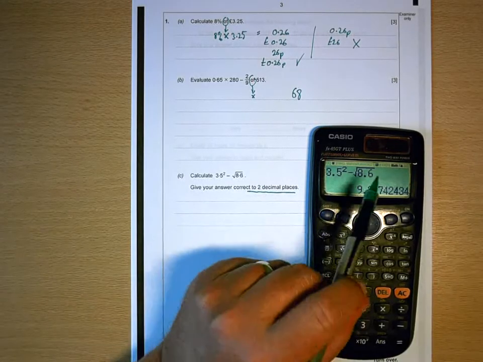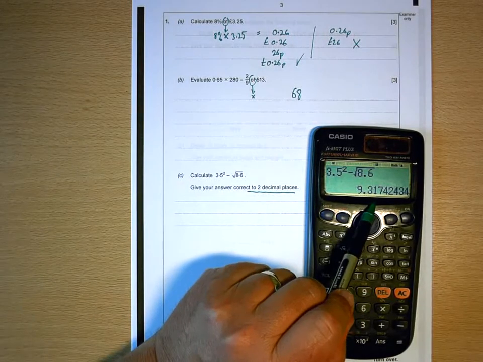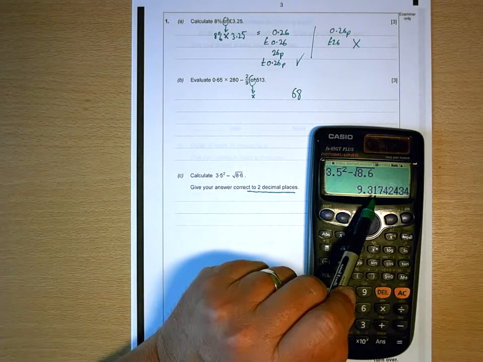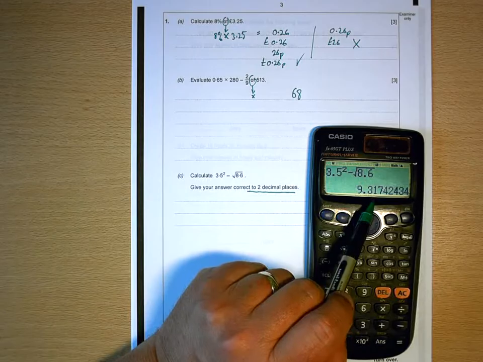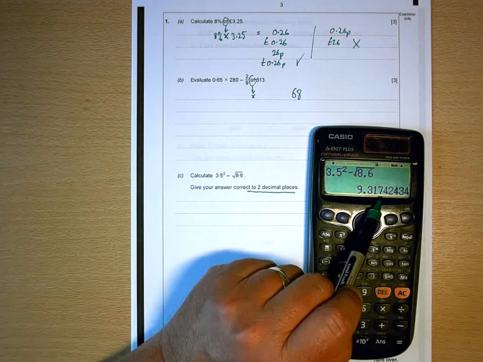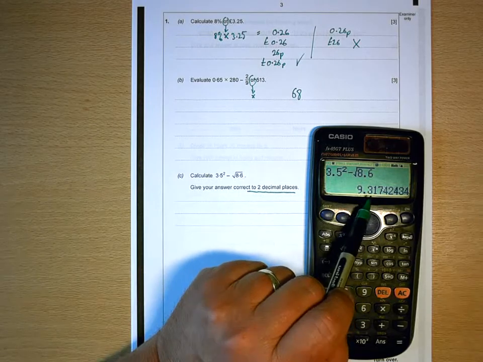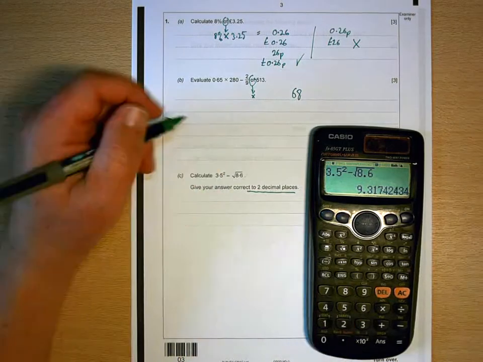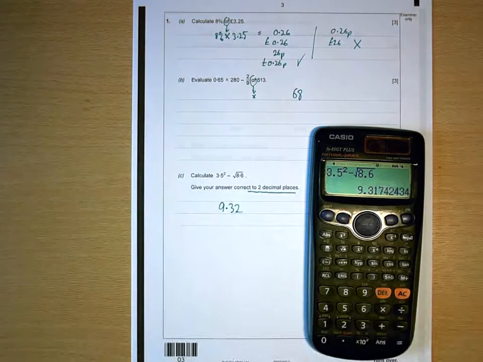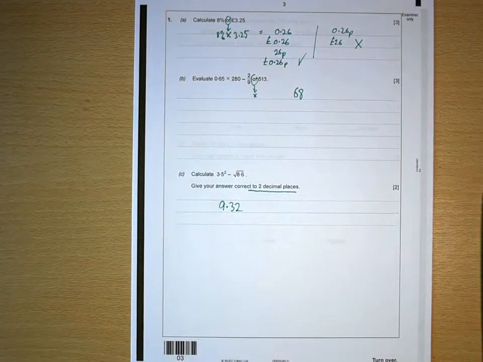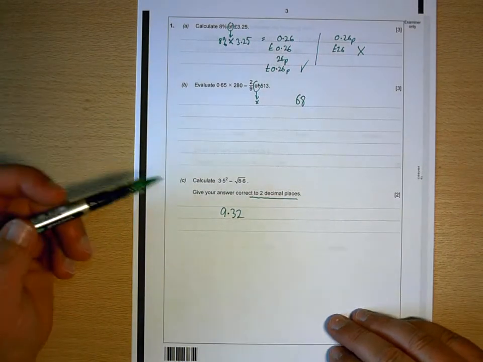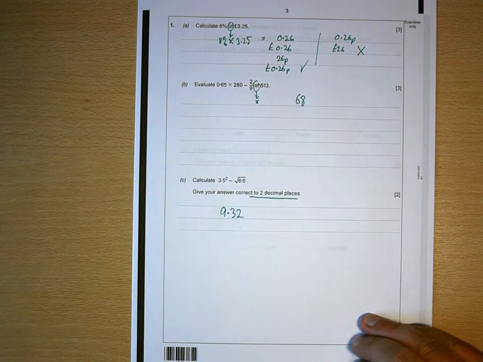So 2 decimal places means it includes the 2 digits following the decimal point. So it's either going to be 9.31 or 9.32. To make the decision which it's closest to, look at the next digit along. If it's 5 or more, it's closer to 9.32. So if you'd written 9.31, you would have only got 1 mark there. So 8 marks for just typing something into your calculator.